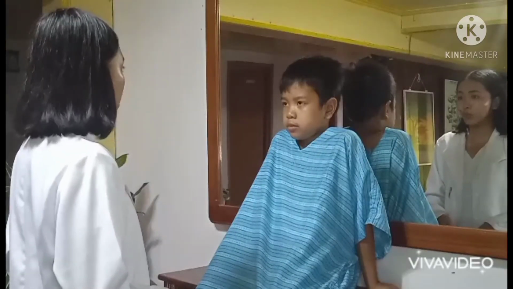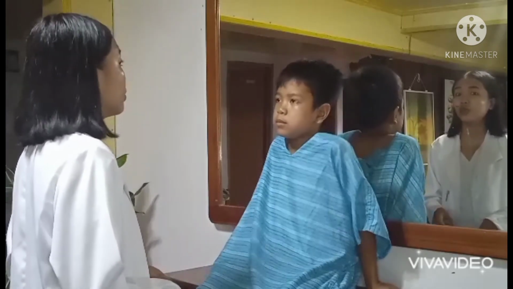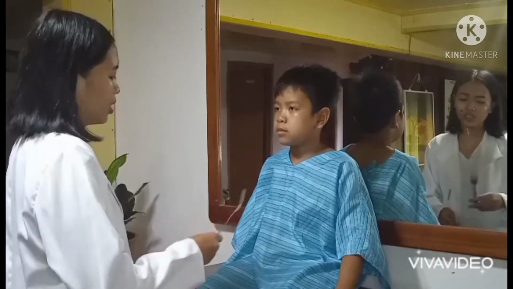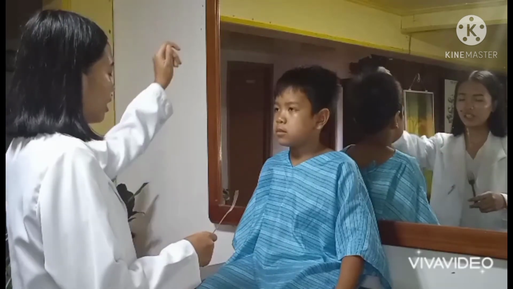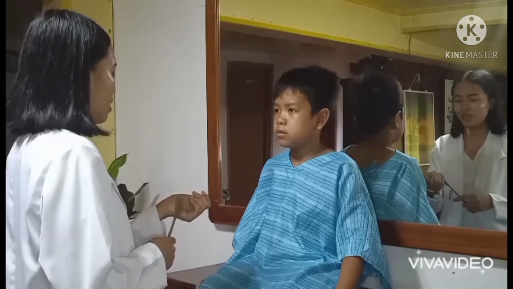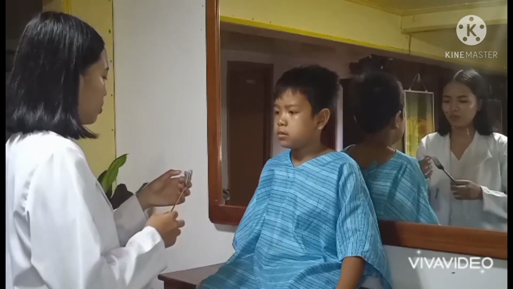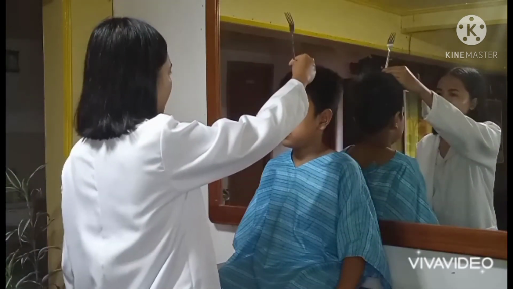Then we'll perform the Weber test. To assist the sound transmission through the skull bones, we'll need to use a tuning fork in this test, a 512 to 1024 Hz. We must hold the tuning fork and strike it in our palm. Place the stem of the vibrating tuning fork in the midline of the patient's skull.